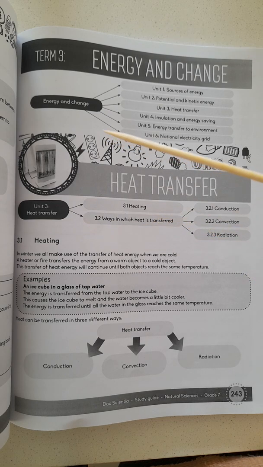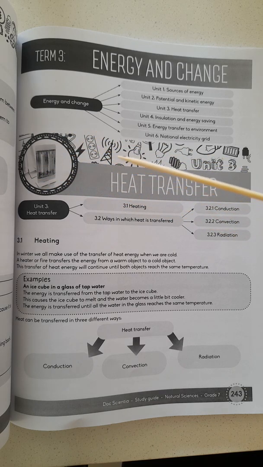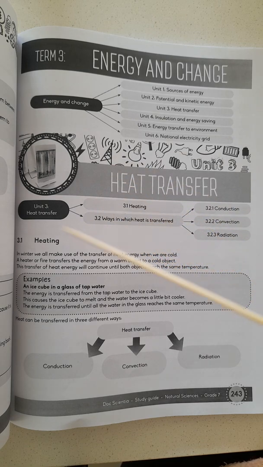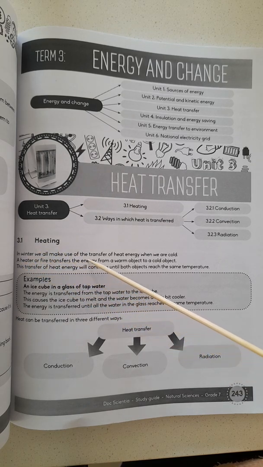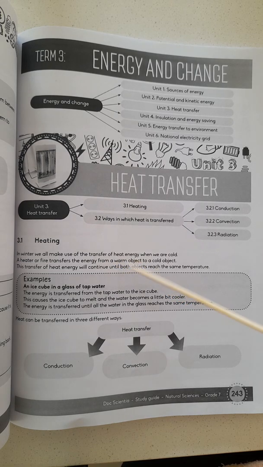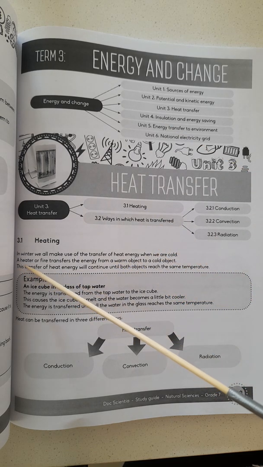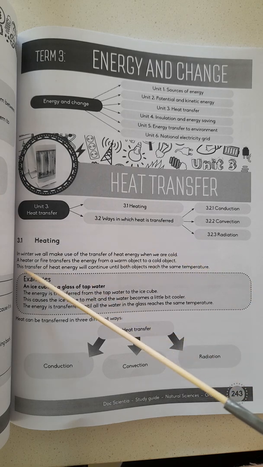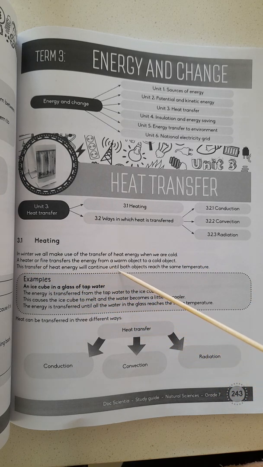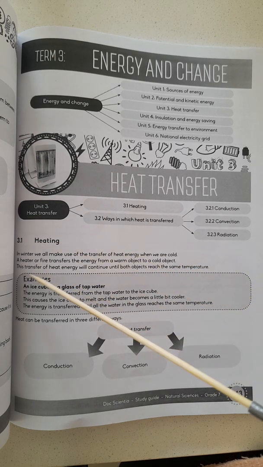In our previous unit, we talked about energy transfer. This time we are talking about heat transfer. So we start with heating. They say here, in winter, we all make use of the transfer of heat energy when we are cold. A heater or fire transfers the energy from a warm object to a cold object. This transfer of heat energy will continue until both objects reach the same temperature.